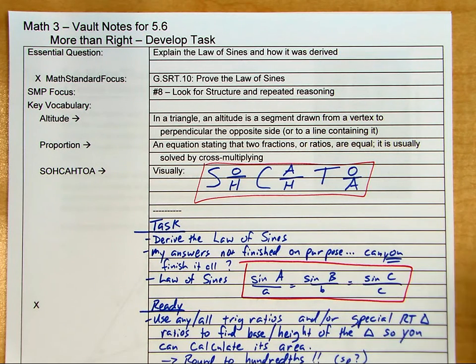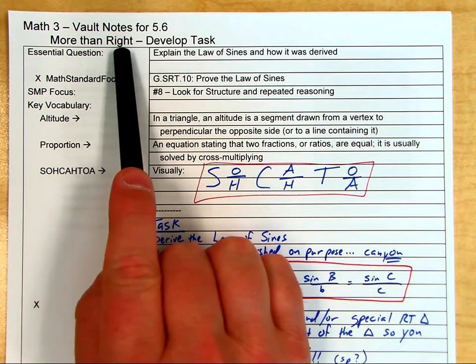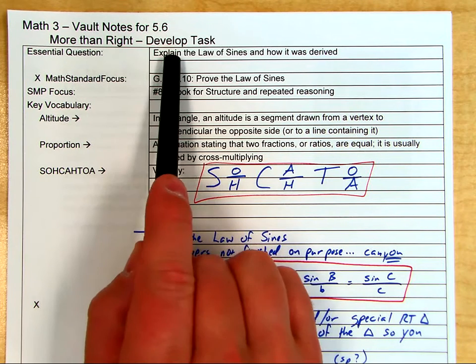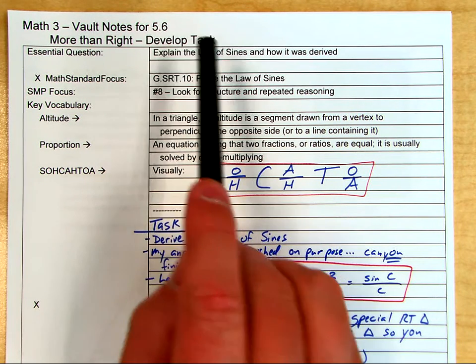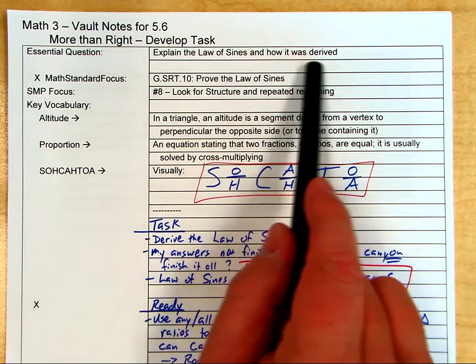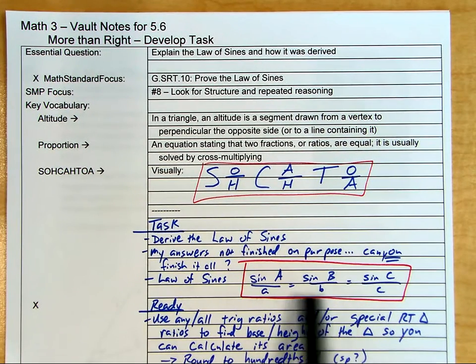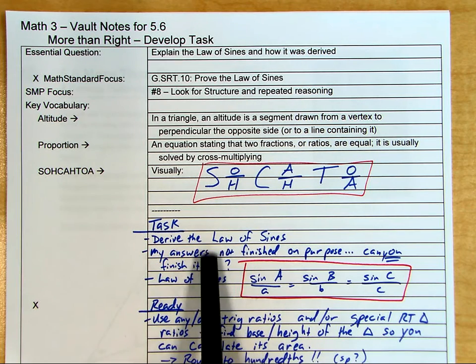This is a basic overview video for 5.6, which is more than right, so we're getting outside of right triangles. This is a developed task. Basically our essential question is to explain the law of sines and how it was derived. You can see here on the notes that there's the law of sines, but just memorizing that isn't really going to help you unless you understand how it's derived, and that's what I'm going to show you.